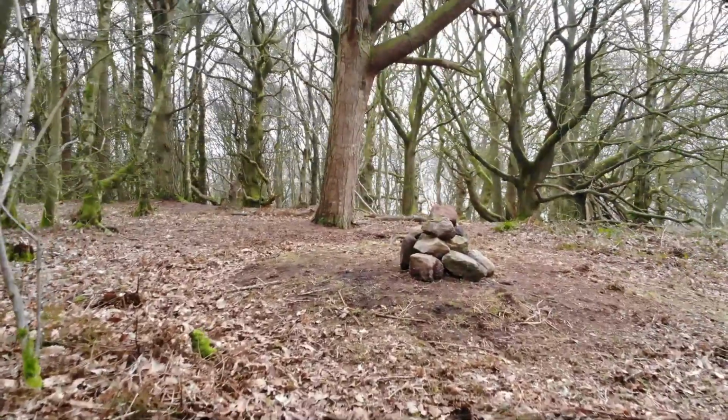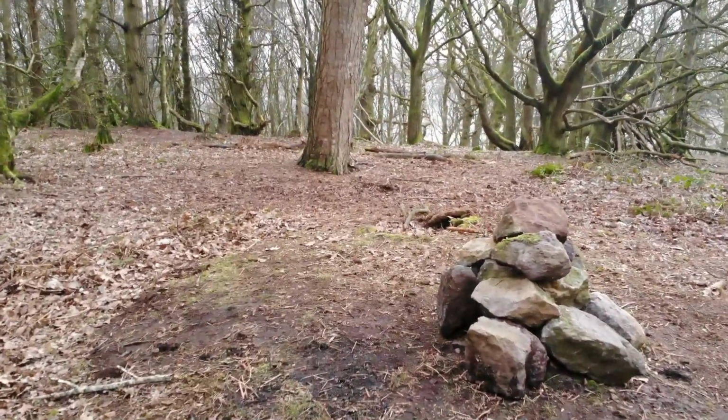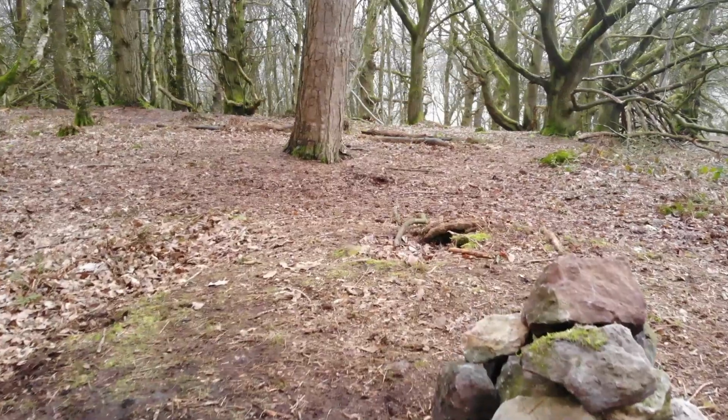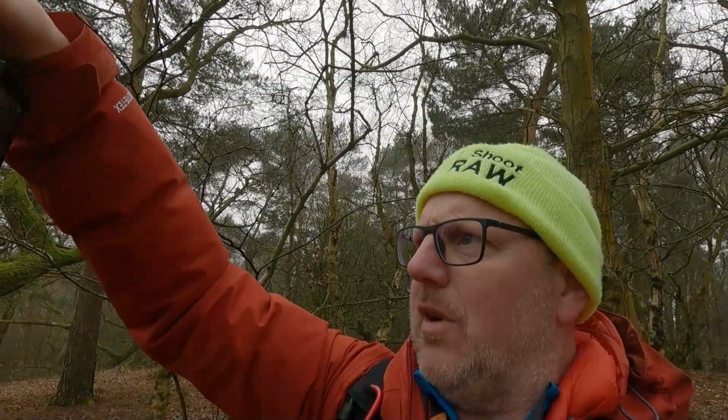You might be able to introduce these rocks in the foreground and try and use that as a composition. I can always add that for you and zoom in, and I'll focus on the rocks in the foreground. This is a slightly different one.